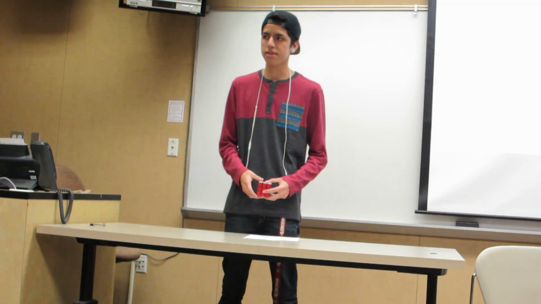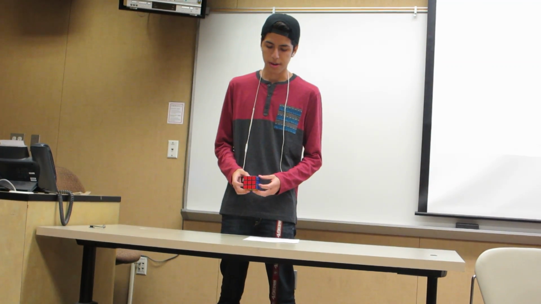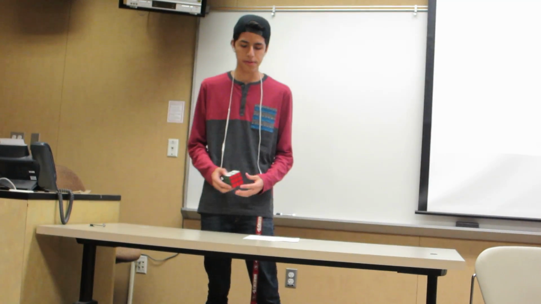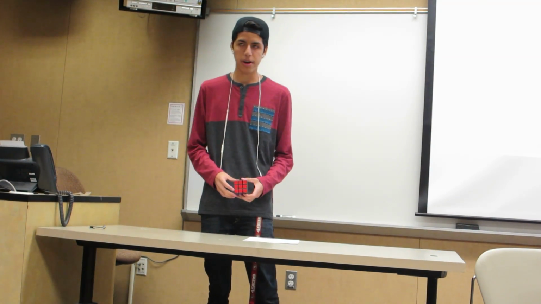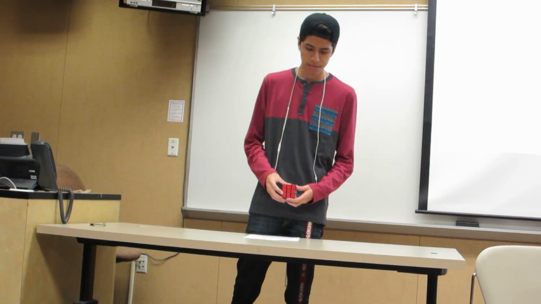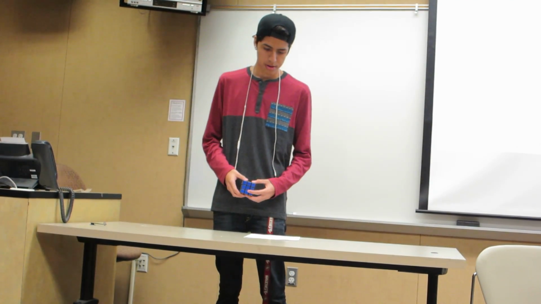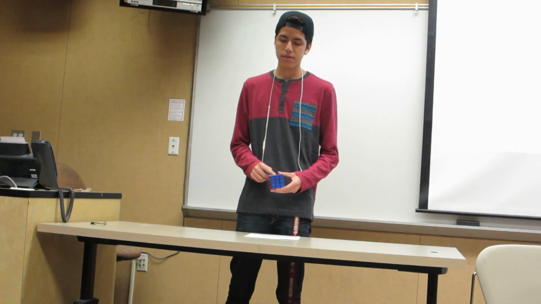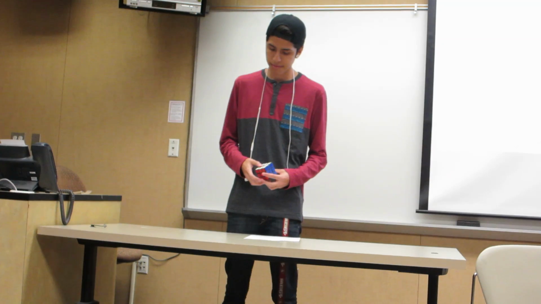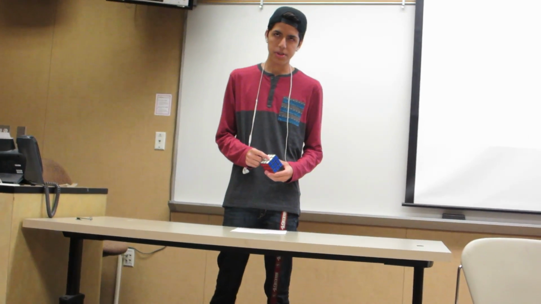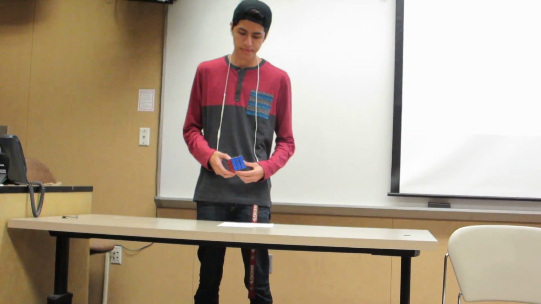The faces themselves also have names, like the front face, the right face. It doesn't matter which one it is. For example, the white face is the front face, but if you move the cube around, now the green face is the front face. So it doesn't really matter. And then the different pieces also have names. This piece is called the centerpiece. This is called the edge piece, and this is called the corner piece.